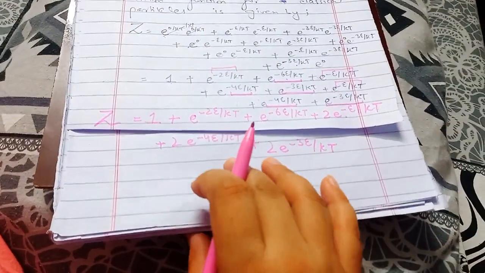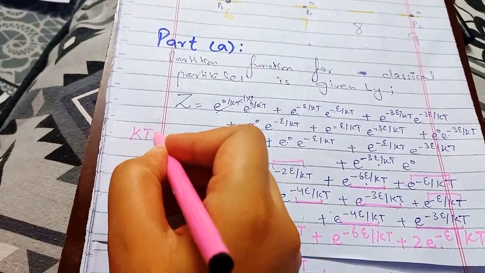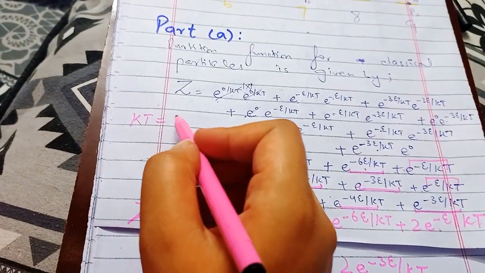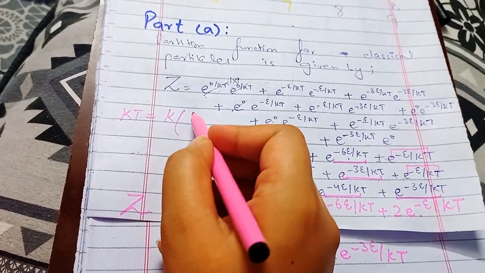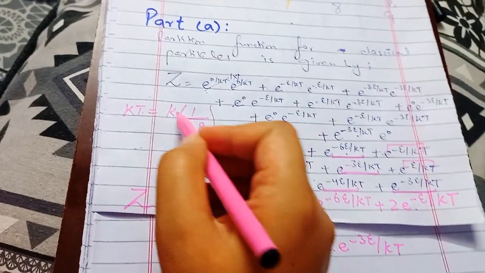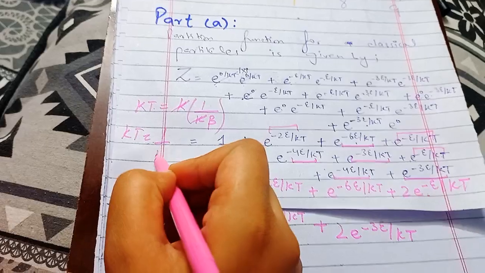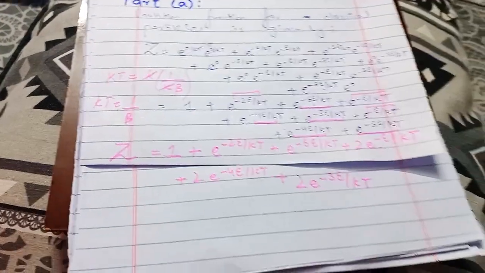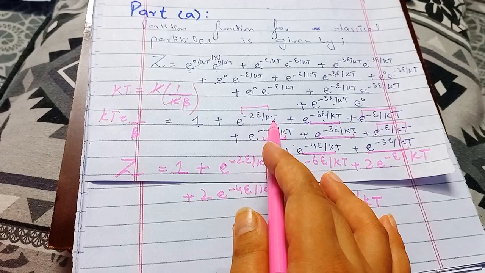So we can get the result in rough work. kt equals k into, what is the value of t? 1 over k beta. k cancels out, and it means kt equals 1 over beta. Okay, and you can see here that t is in the denominator.